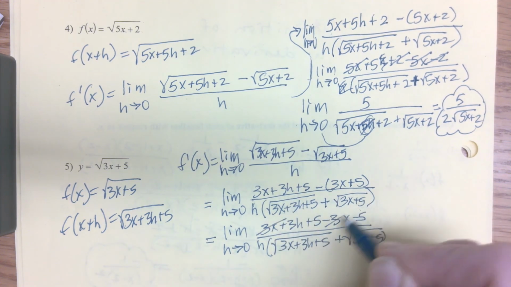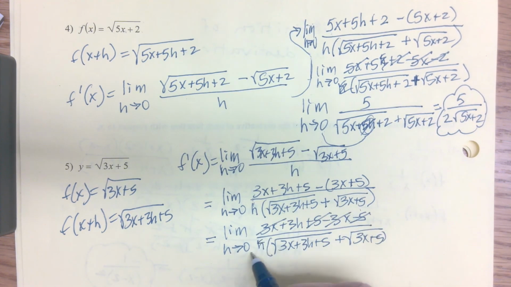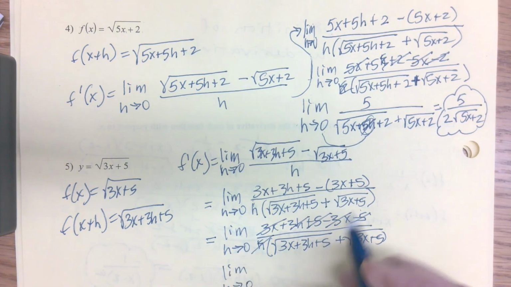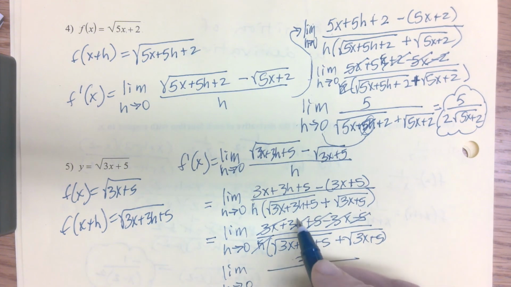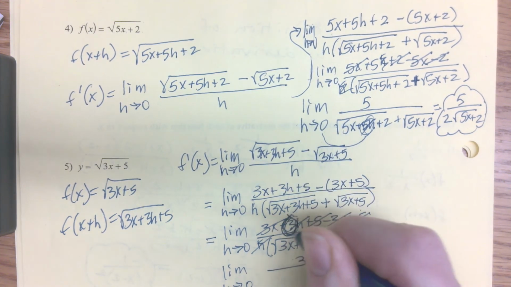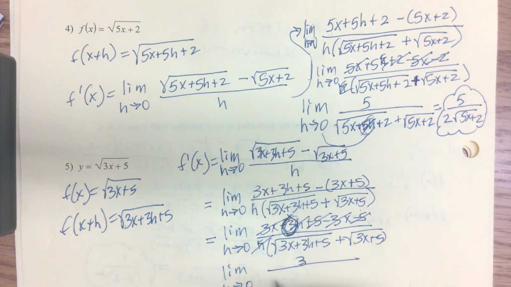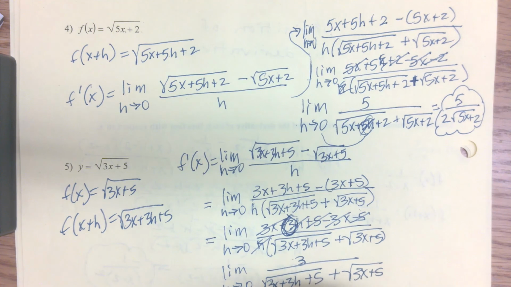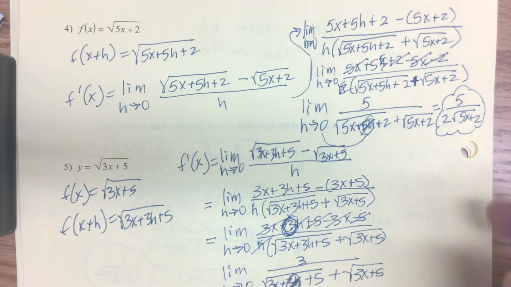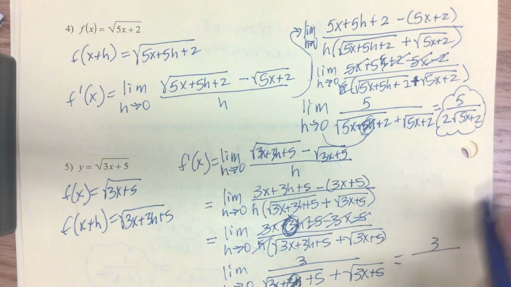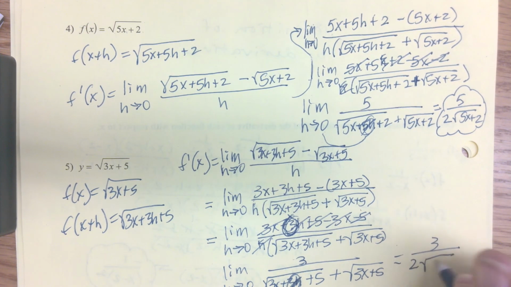And then stuff starts to clean up, gone and gone and gone, and actually, again, the h goes, and so now I'm down to the limit as h approaches 0 of 3, that was left in front of the h, don't forget that, over that whole bottom thing, the square root of 3x plus 3h plus 5 plus the square root of 3x plus 5. Then I do my limit, cancels out that middle term, that leaves me with 3 on top, and then 2 of those radical 3x plus 5s.